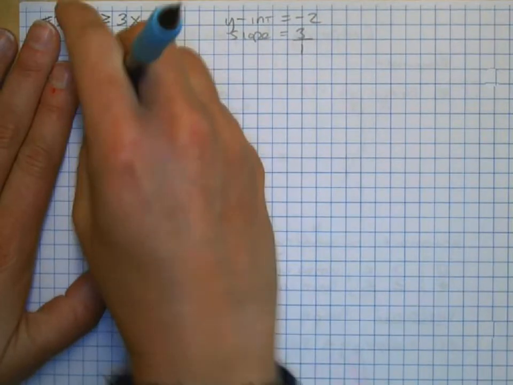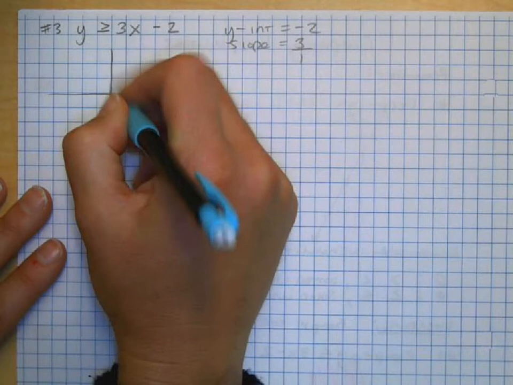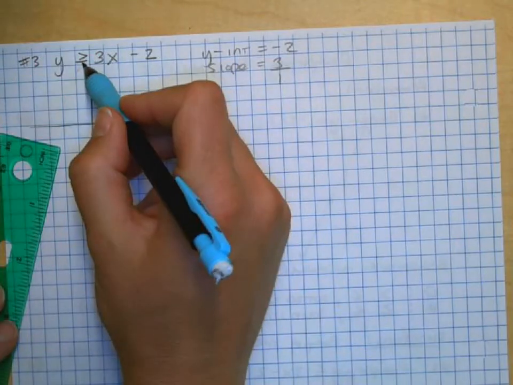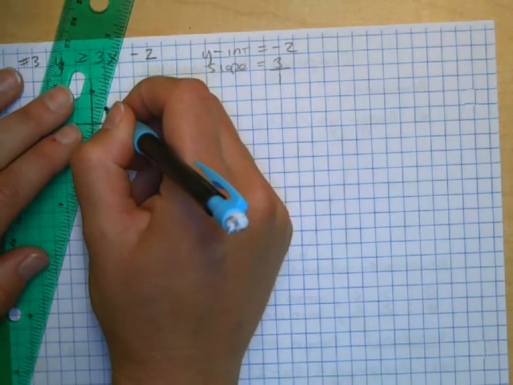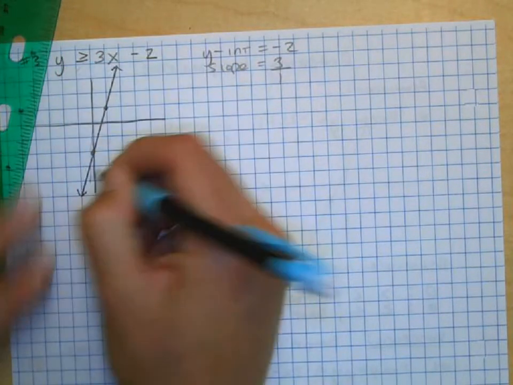Go down to negative 2, and then we're going to use that same slope. So we are graphing the same thing: negative 2, up 1, 2, 3 over 1. I'm going to connect those dots. It's a solid line underneath that greater than sign, so we're going to do a solid line here again.